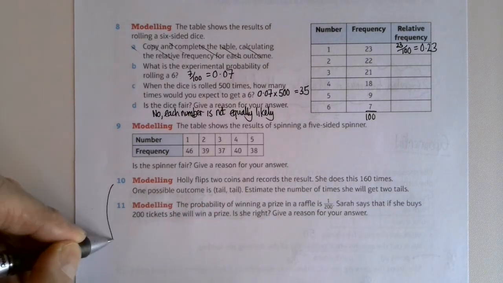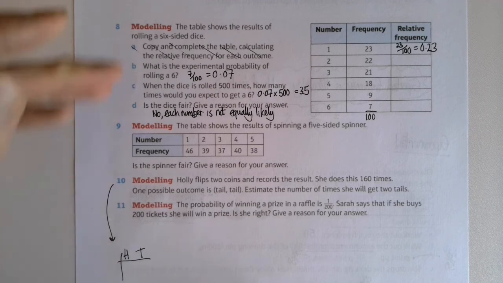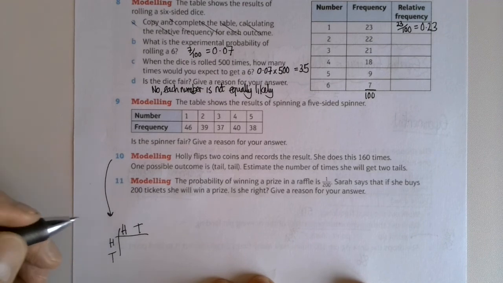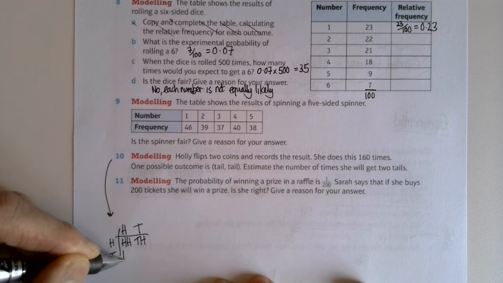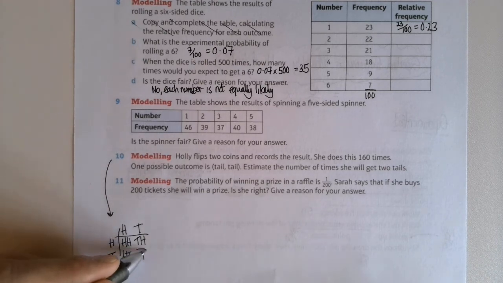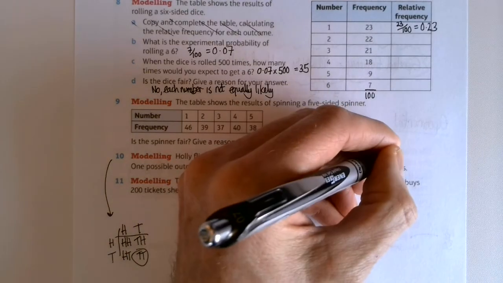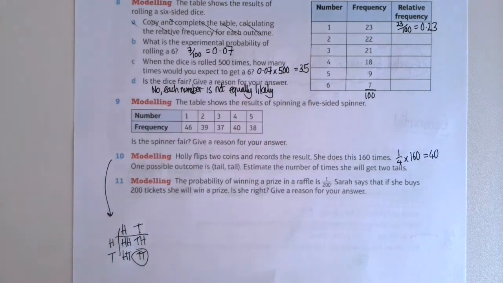Flips 2 coins. There's your first coin. Move down a bit. There's your second coin. So you've got 4 outcomes. So the probability of getting tail tail is a quarter, one of those four, and she does it 160 times. So you would expect to get 40.